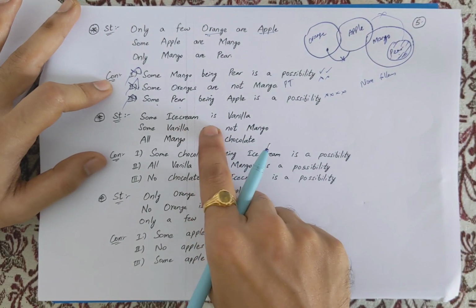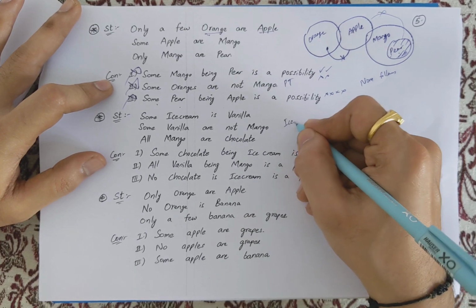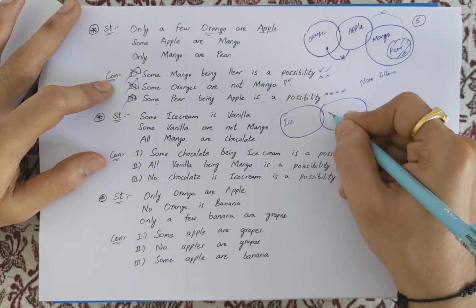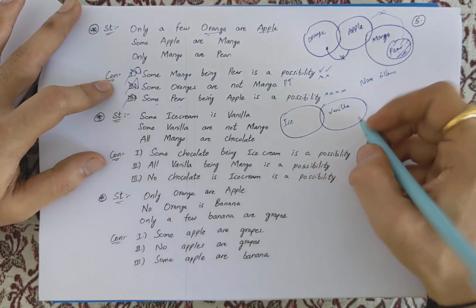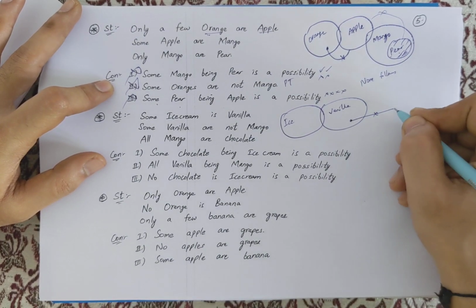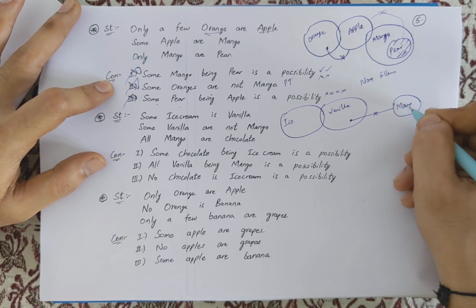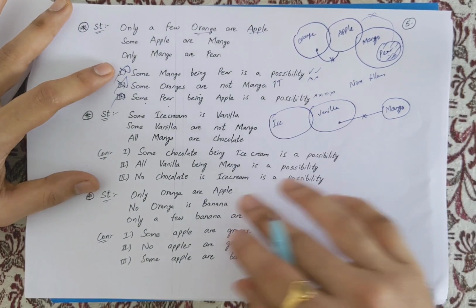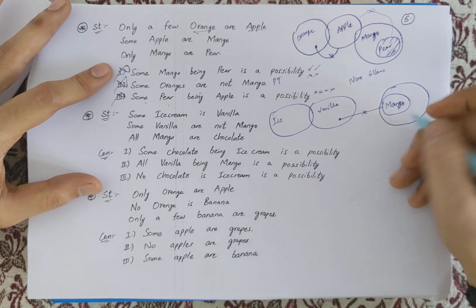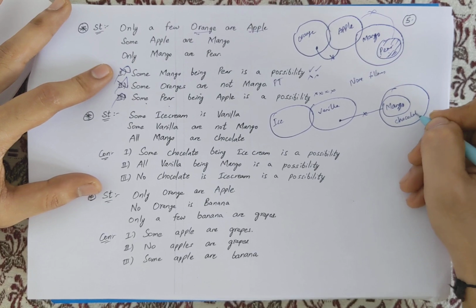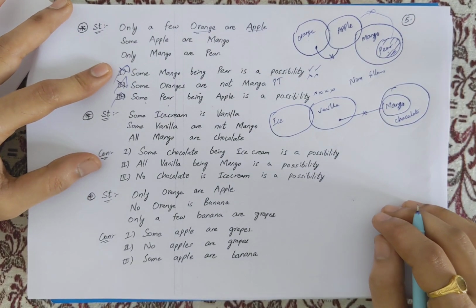Okay. Some ice cream is vanilla. Some vanilla are not mango. All mango are chocolate. Okay. Now let us see the conclusion.